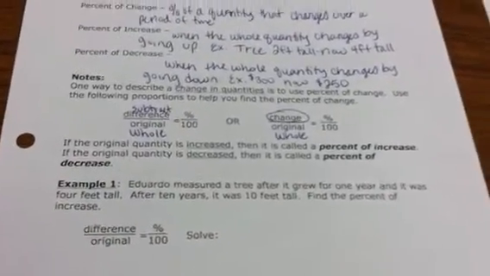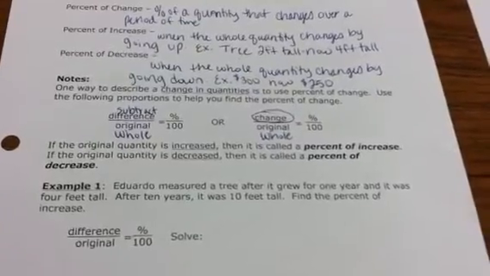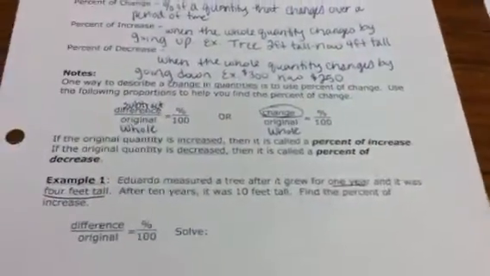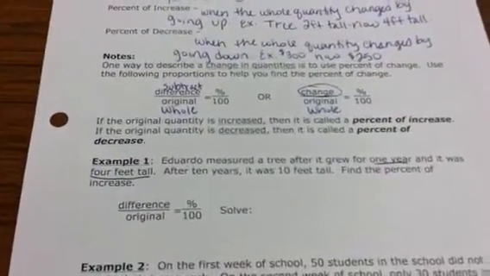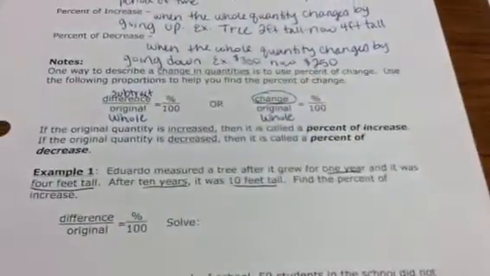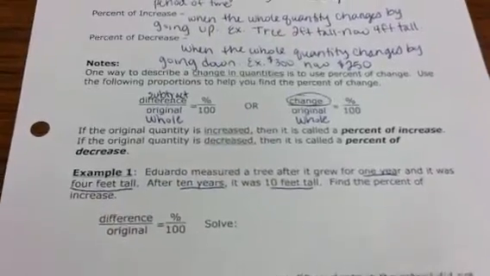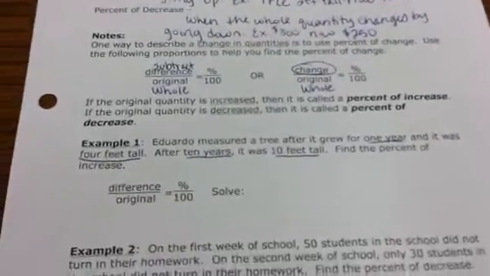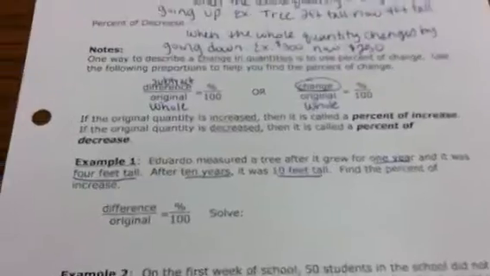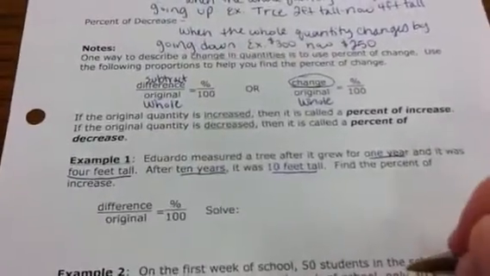So let's try our first example. Eduardo measured a tree after it grew for 1 year, and it was 4 feet tall. So after 1 year, it was 4 feet tall. But after 10 years, it was 10 feet tall. Find the percent of increase, because the tree has all of a sudden grown after so many years.